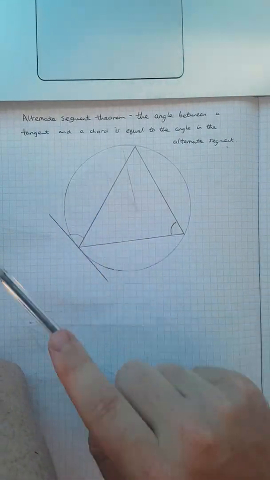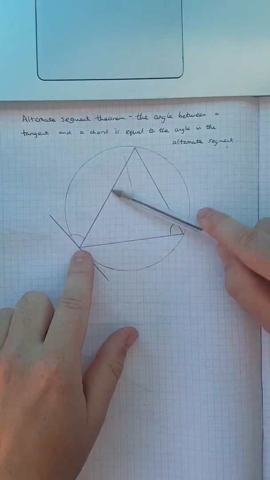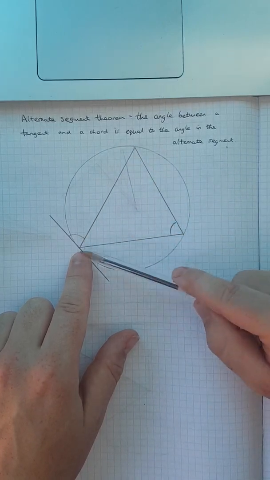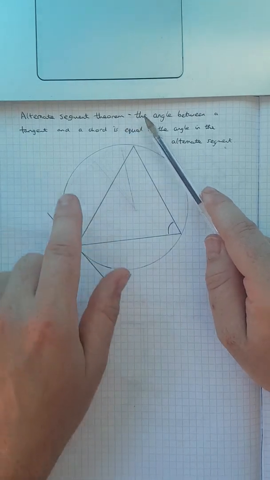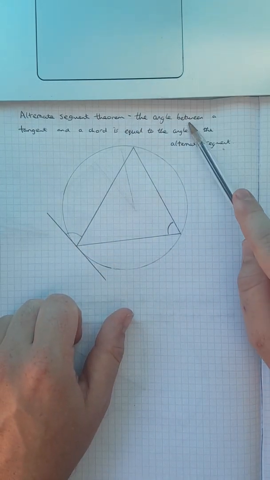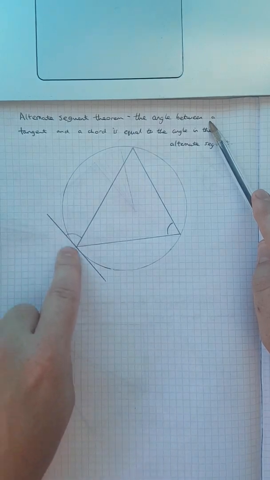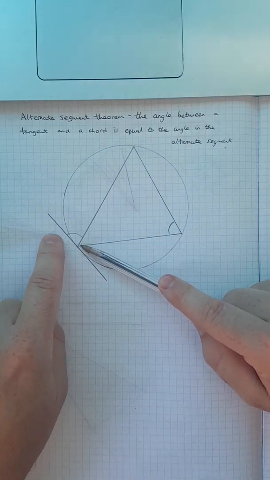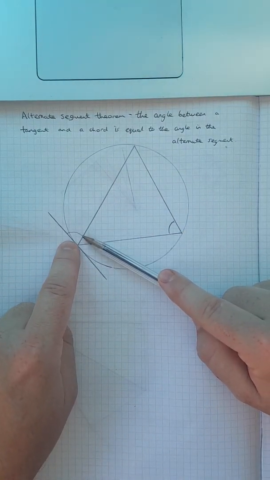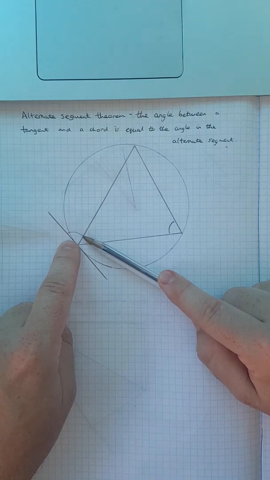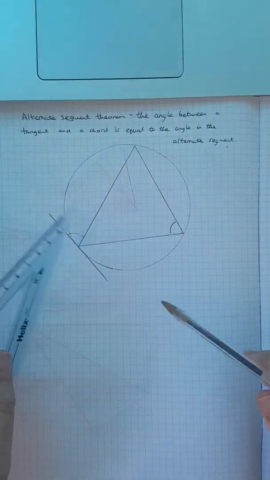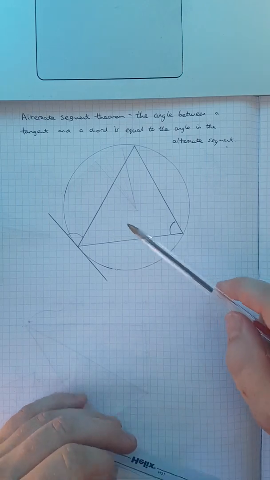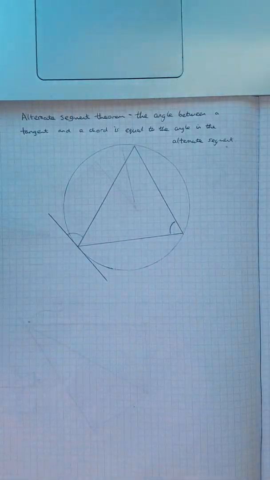The alternate segment theorem, and you know what a segment is because a chord like this creates a segment here and a segment here. Now, the alternate segment theorem says the following. The angle between a tangent and a chord, so that's here, is equal to the angle in the alternate segment. Okay? So, the angle between the tangent and the chord is the same as the angle in the alternate segment.